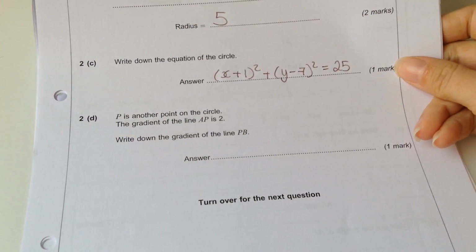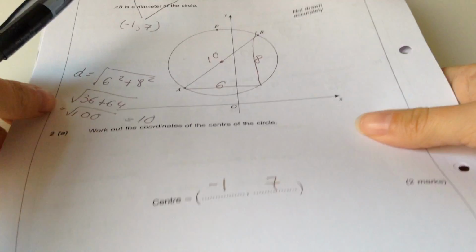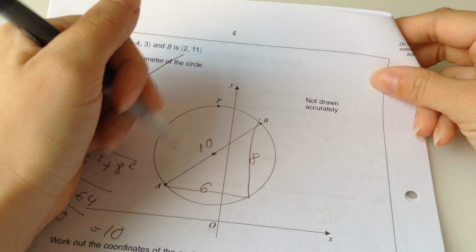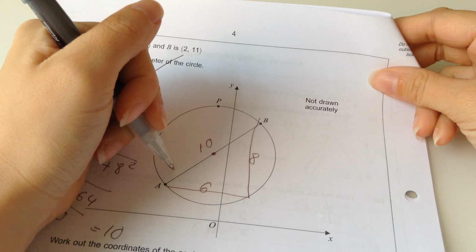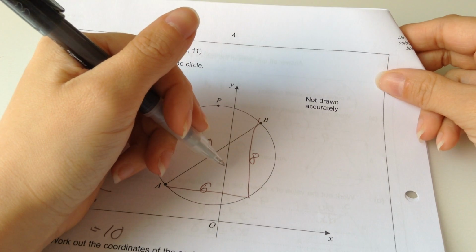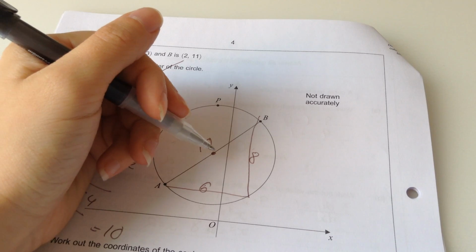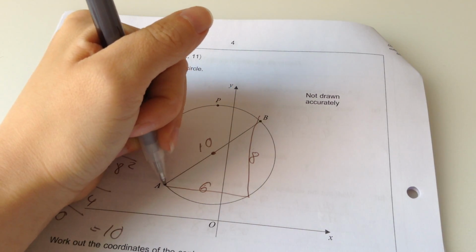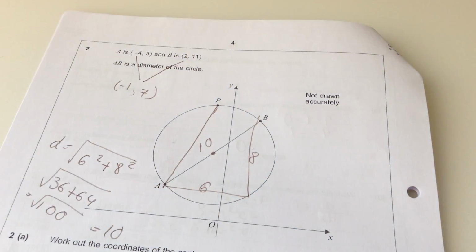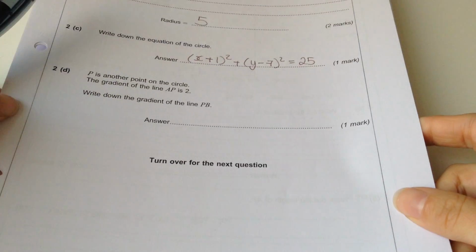P is another point on the circle. The gradient of the line A to P is 2. It's on the circle somewhere, and the gradient is 2. Okay, wait, what's the gradient of this? 8 divided by 6 is 4/3, is it? Which is like 1.3 recurring, so it's steeper than this. Okay. Oh, wait, P is there. I was wondering where to put P, and they drew it on for me, so that's stupid. Okay, the gradient of that is 2. What else do we know?